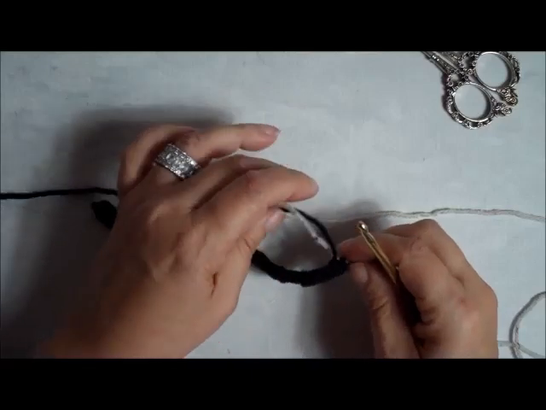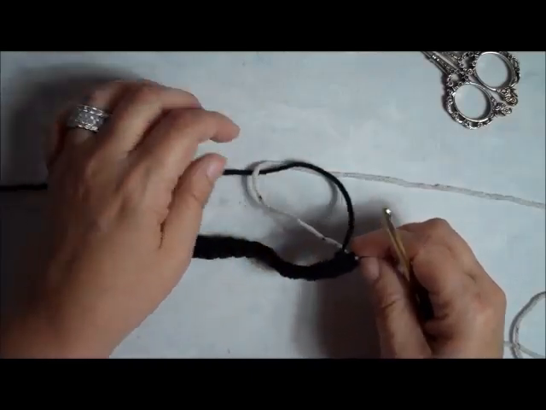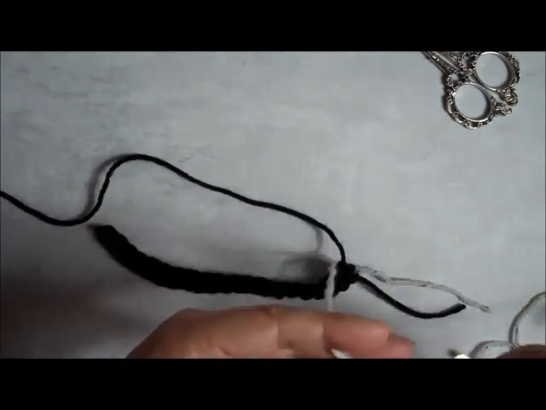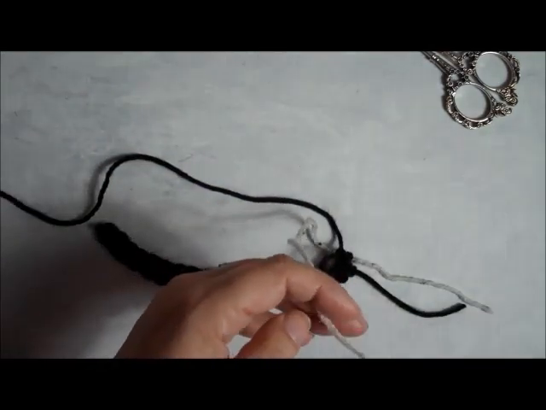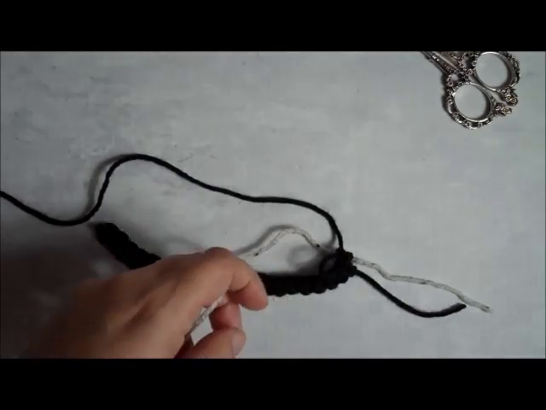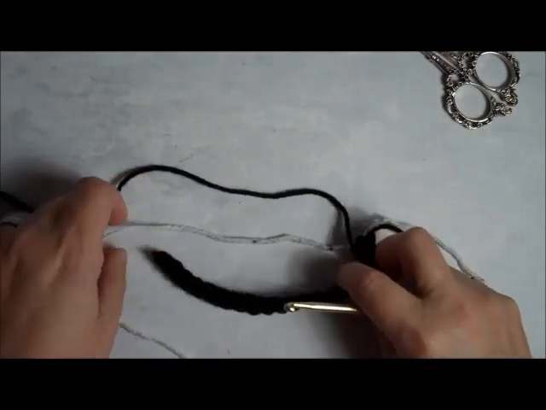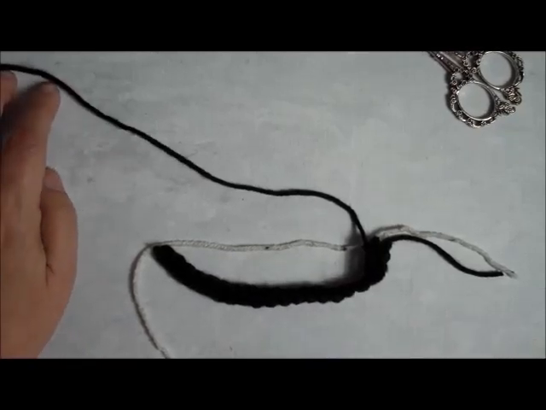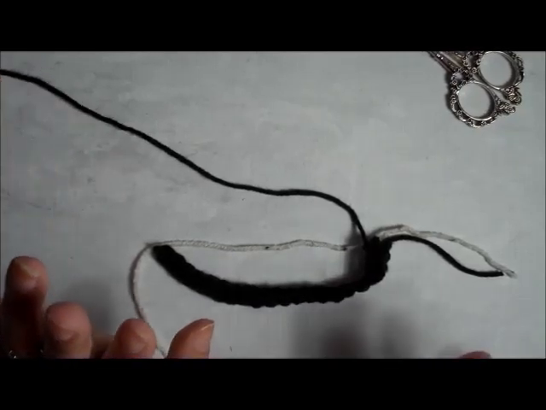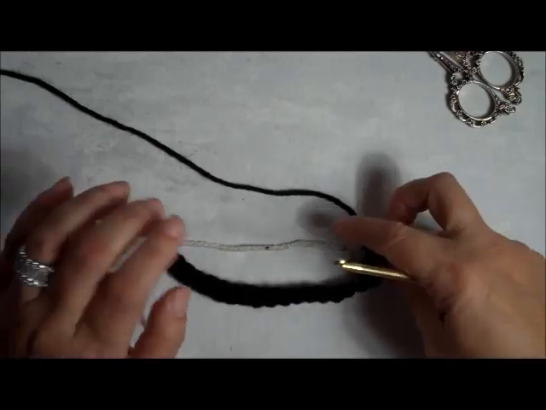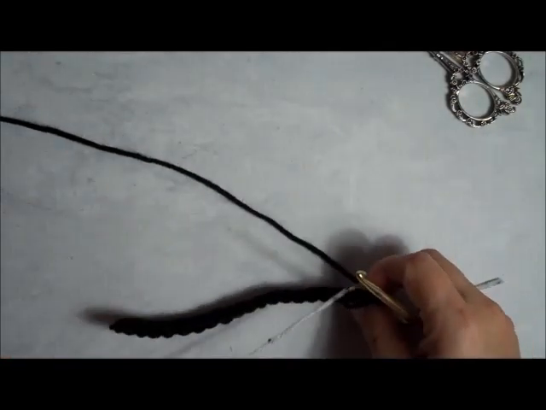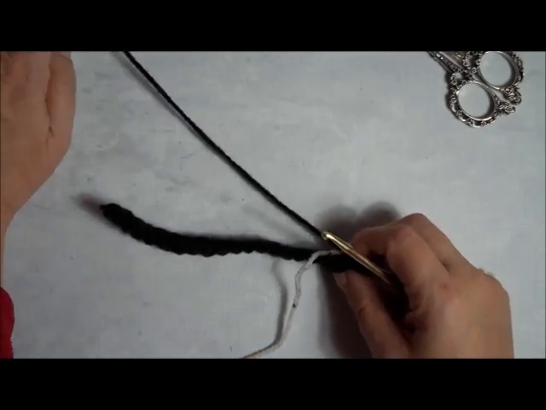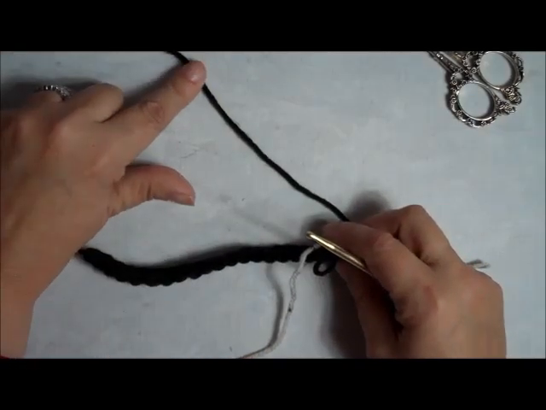Now from this point forward, we're always going to be working with 2 colors. So it's super important that you follow me with this and do this exactly the way I'm telling you to do it. And if you do it, your yarn will never get twisted. We are going to keep our background color in the front and our design color in the back.